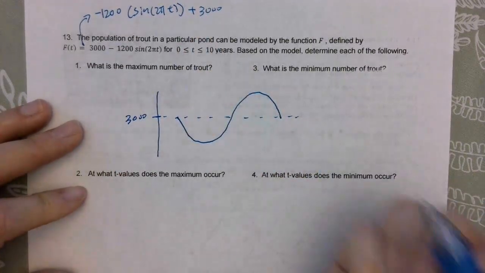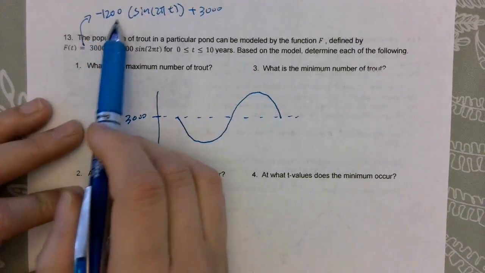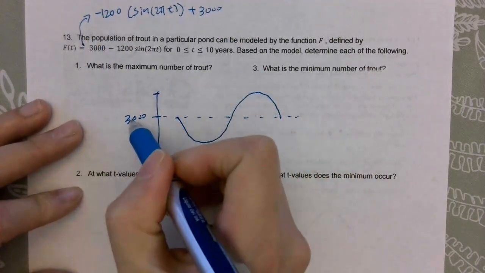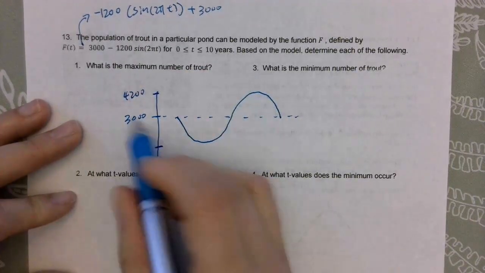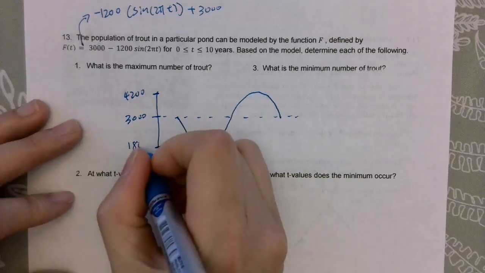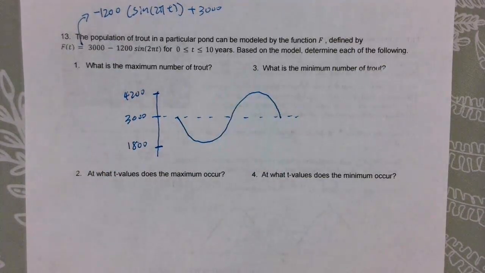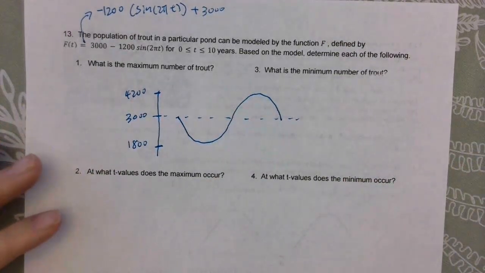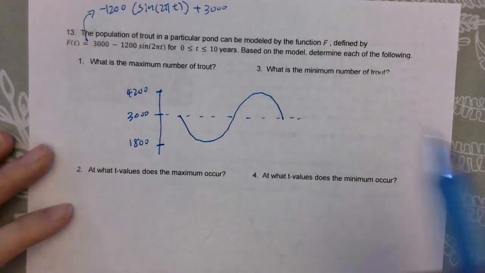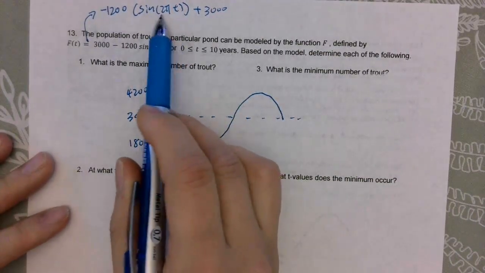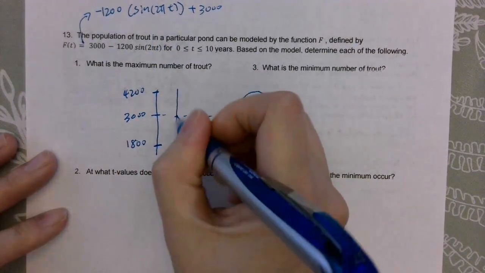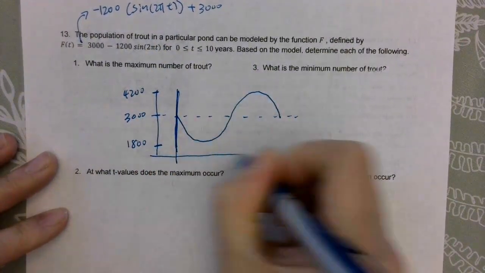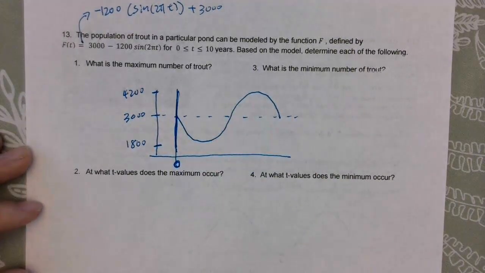3000. Amplitude is 1200, so the maximum will be 3000 plus 1200, 4200. The minimum value is going to be 3000 minus 1200, which is 1800. Are you good so far? The y-axis. Okay, now let's look at the x-axis together. Do you see there's no shifting left and right? So really, folks, I could have just moved this over here, and that's your 0 right there.